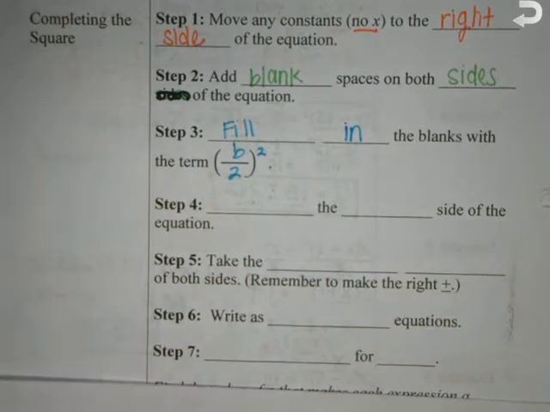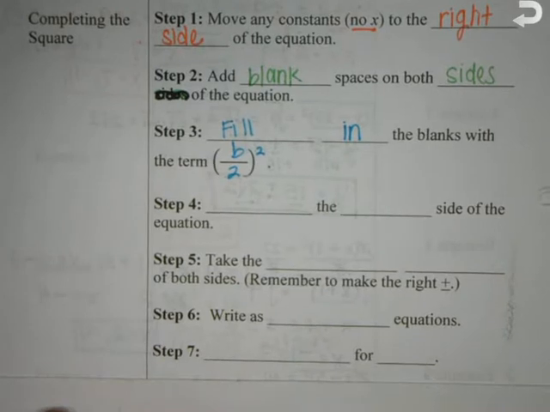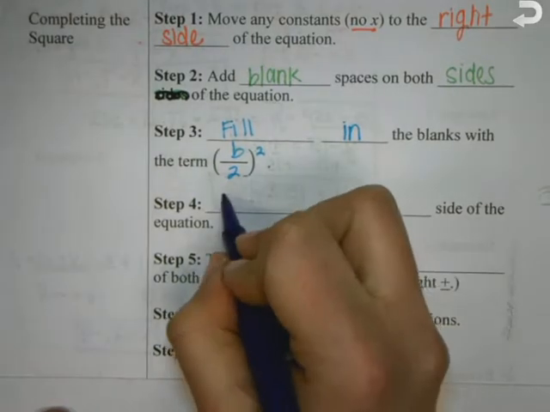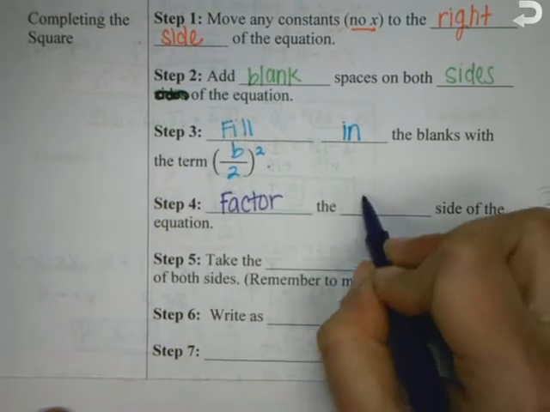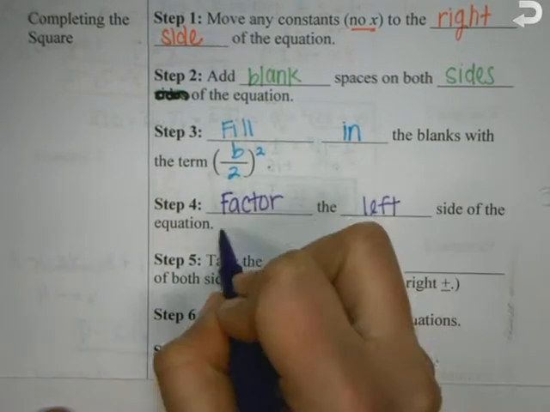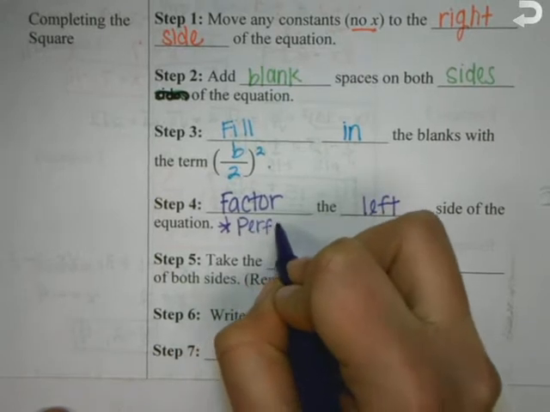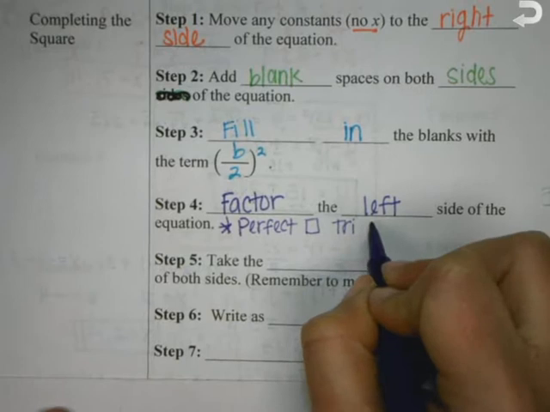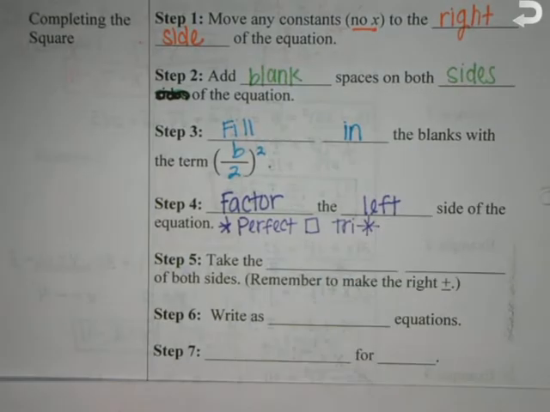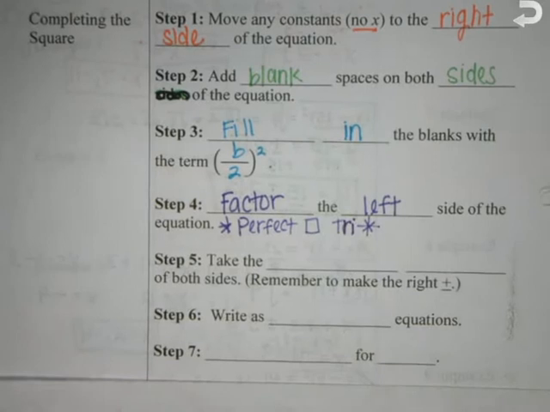So step 4, we're going to have a perfect square trinomial, so we are going to factor the left side of the equation. And I'm going to write myself a note right here. It will be a perfect square trinomial. If it does not come out to be a perfect square trinomial, that means you did something incorrect. So it should always come out to be a perfect square trinomial.